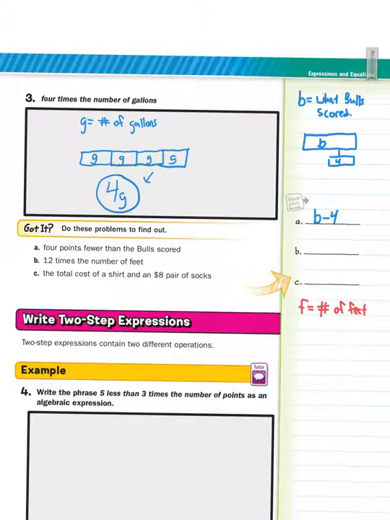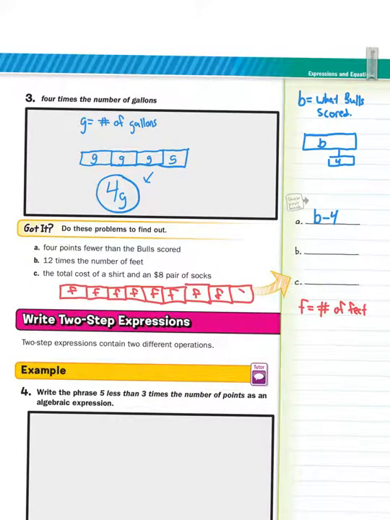So when I start to draw my bar diagram, I start with F. Remember, F is the number of feet. 12 times that, well, I would draw it 12 times. 2, 3, 4, 5, 6, 7, 8, 9, 10. And what is that? Isn't that 12 F's? Well, that's our expression. 12F. Remember, 12F means 12 times F.